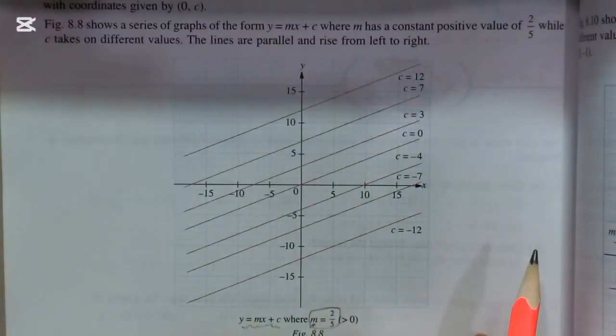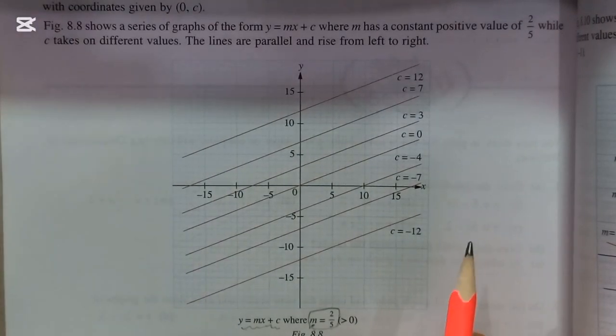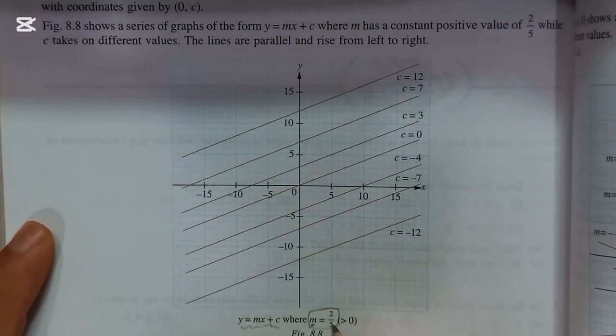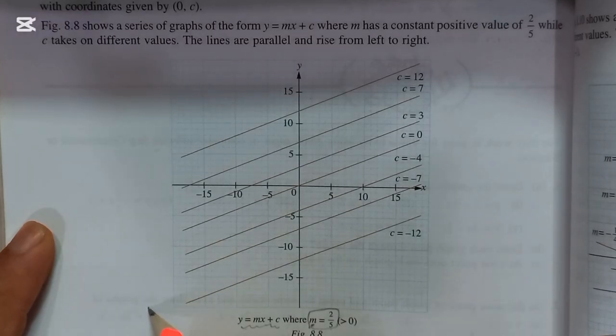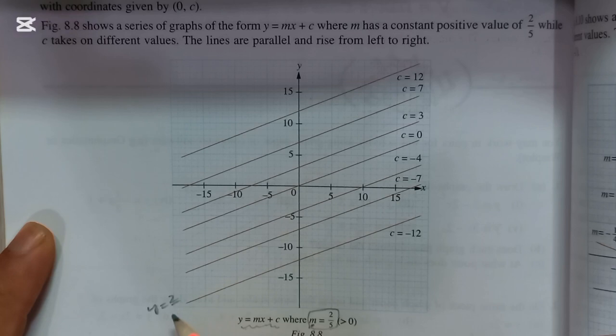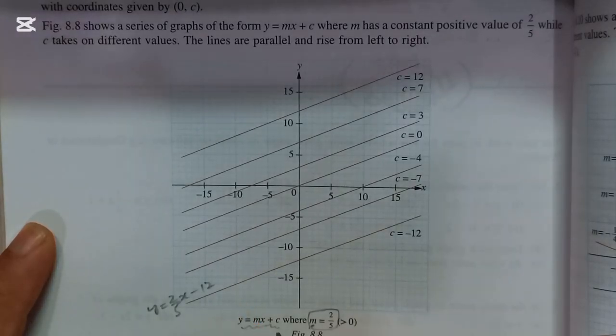So for example, here is the graph where m is 2 by 5. So this is the equation y is equal to 2 by 5 x and c is minus 12. So this is minus 12. Because it is in y is equal to mx plus c form, so this is the equation.